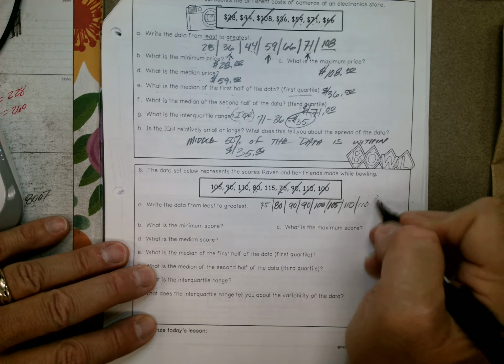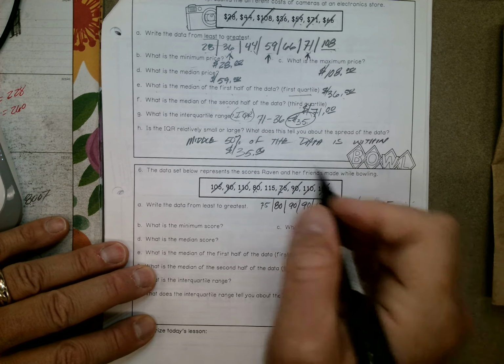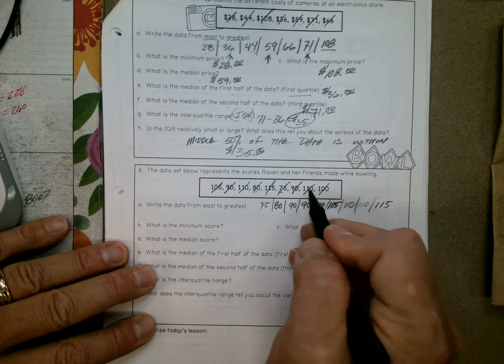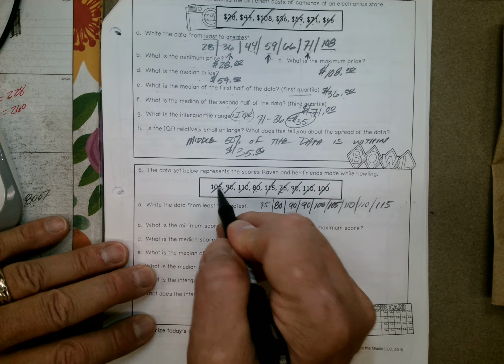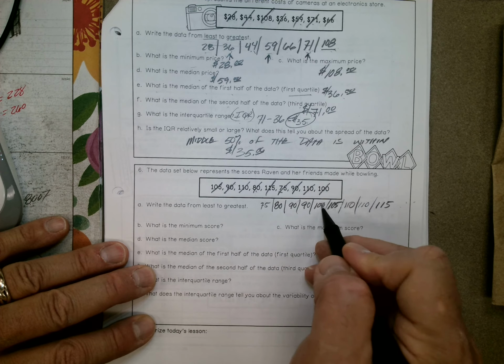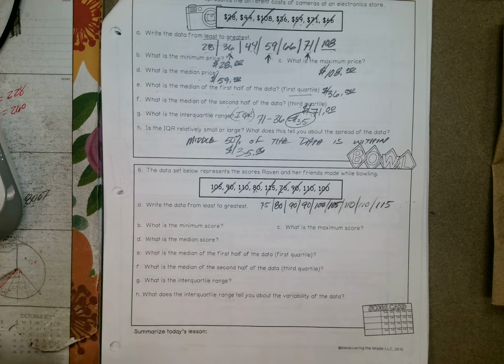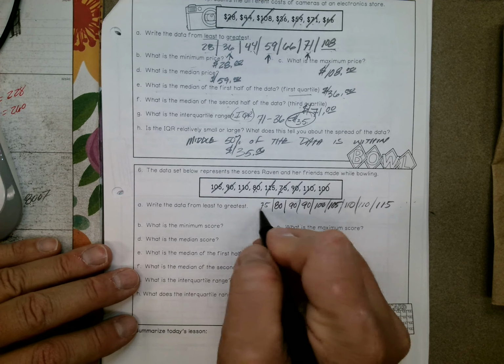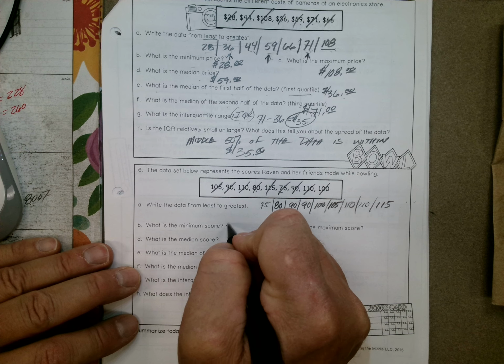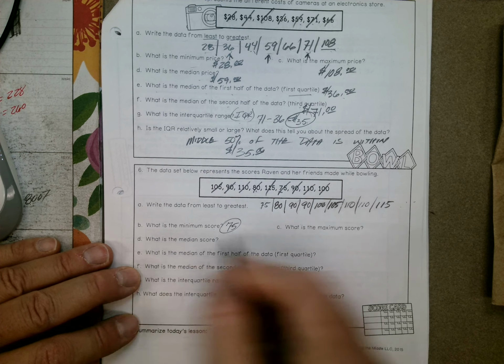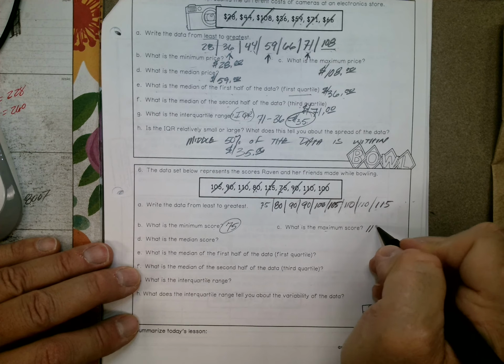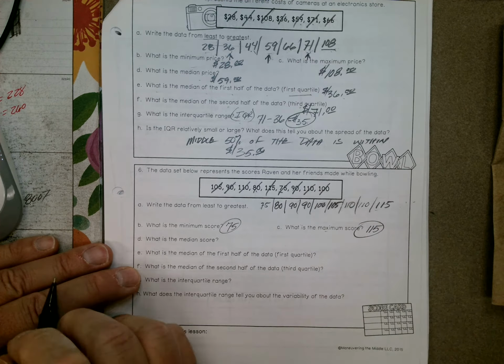And I have a 115. And what I'm going to do is count 1, 2, 3, 4, 5, 6, 7, 8, 9. I recommend doing that sometimes because you can make a mistake doing all this. First up, the smallest score, the minimum score, is 75. The maximum score is 115.